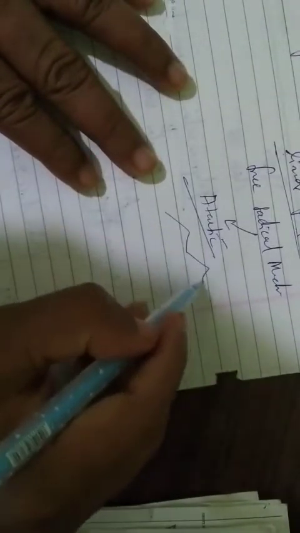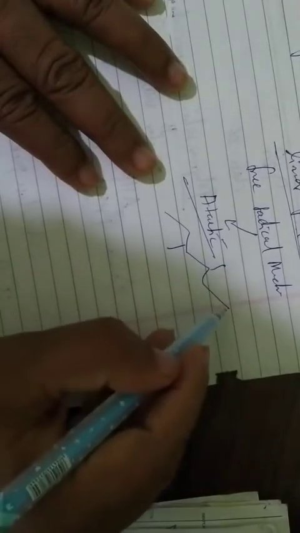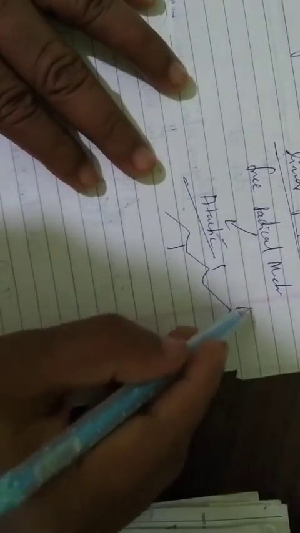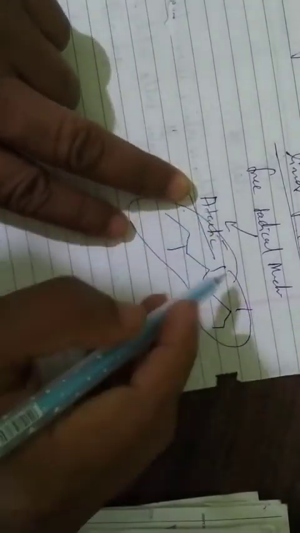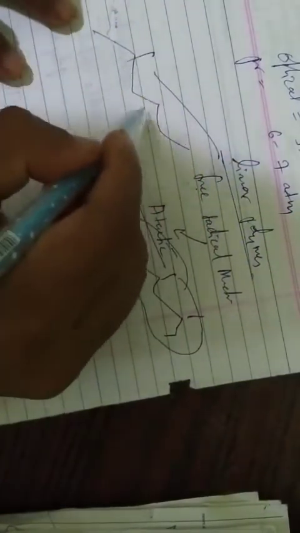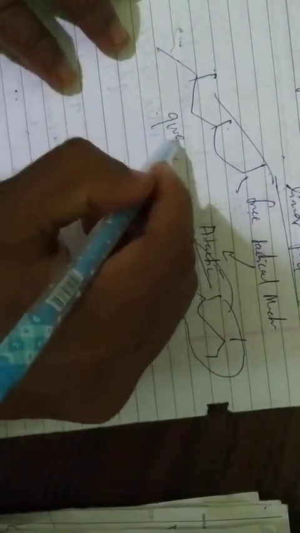Atactic means the functional groups are not attached exactly; they are attached randomly, and that's why such a polymer is the product of the free radical mechanism. But with this Ziegler-Natta catalyst, the polymer obtained has the functional groups attached exactly at the same positions, and this becomes a very good linear polymer with good functional properties.